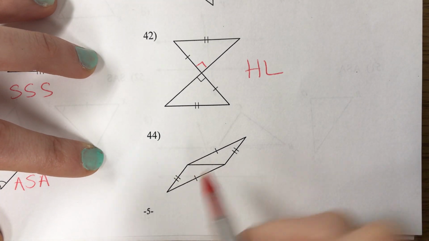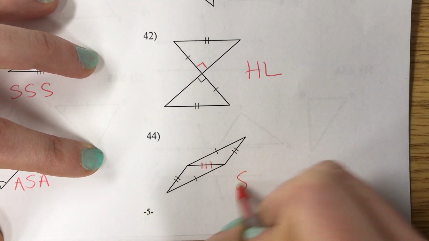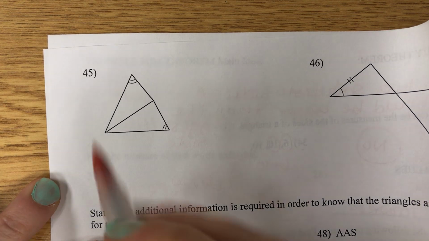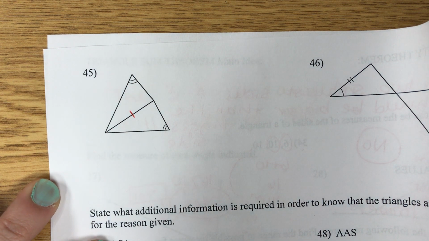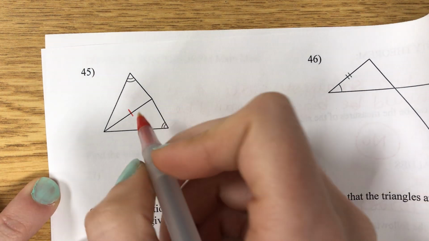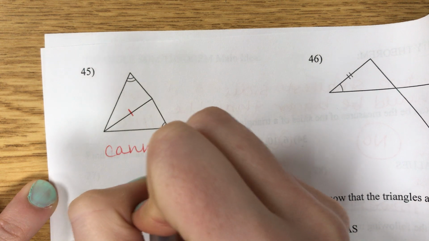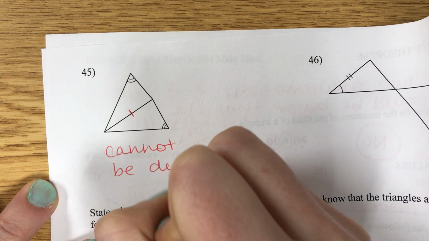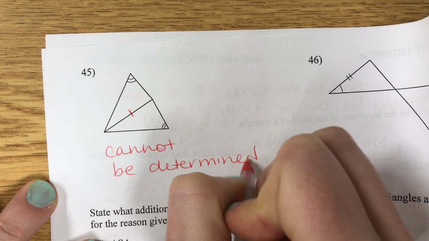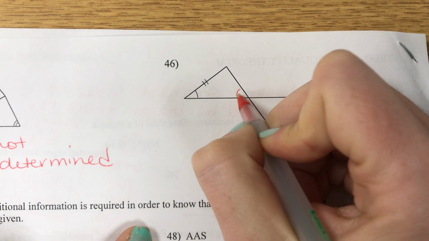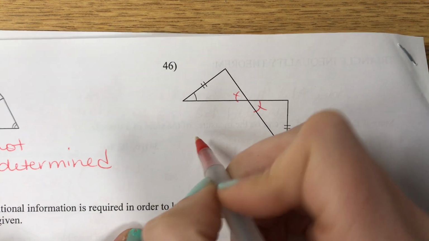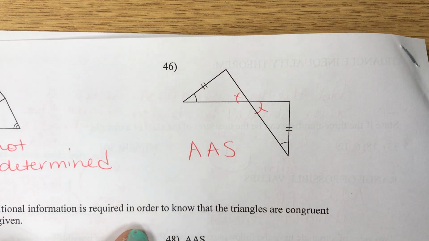44, we've got side, side, and this third side here, which is shared. Side, side, side. We are cruising, almost done. Okay. 45, we have angle, angle, and then we have a side that's shared. Uh-oh, I only see 2 pairs of information. I know I'm going to need 3. Therefore, cannot be determined. Okay, and then for 46, I have this angle here, which is a vertical angle. Now you can see I have angle, angle, and a non-included side.